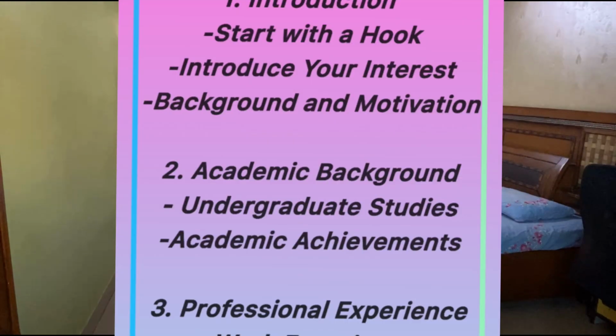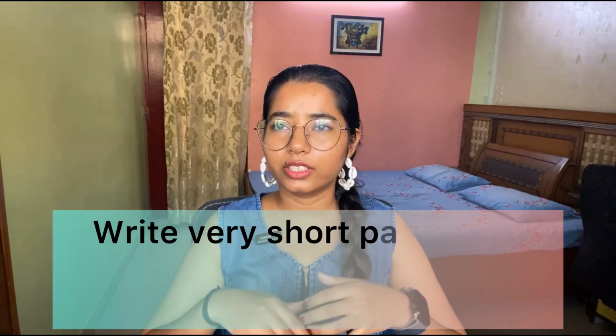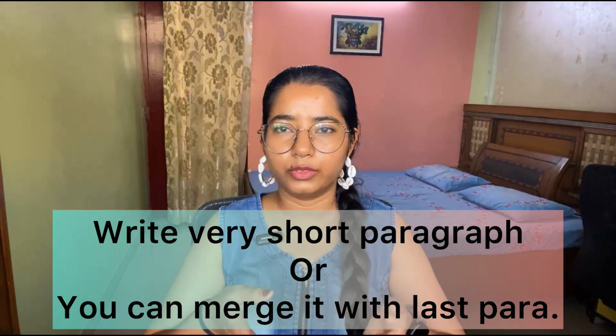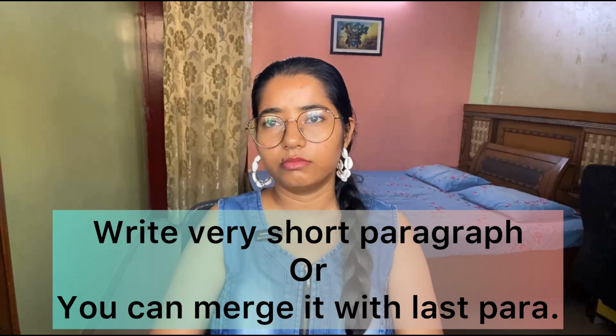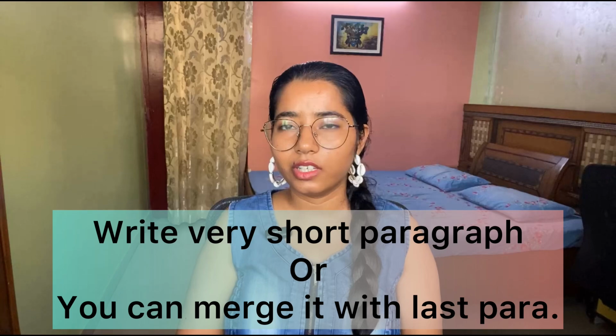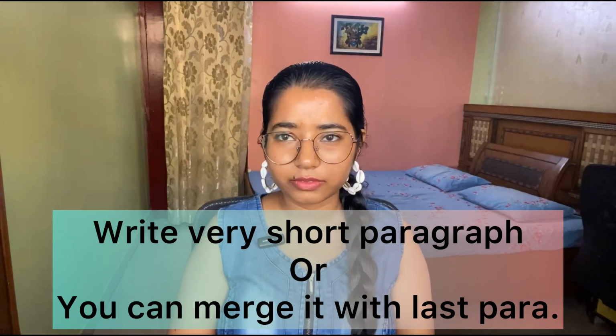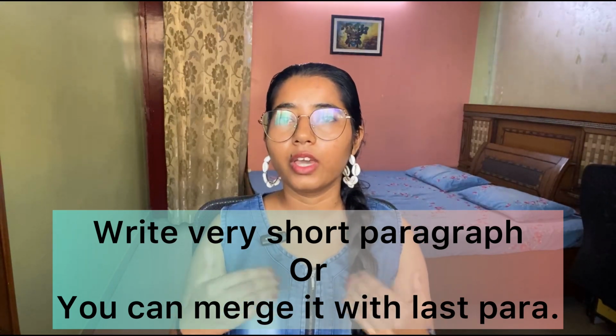Now move to the 4th section, which is extracurricular activities. Here is only one section, which is your relevant involvement. Talk about extracurricular activities that demonstrate your leadership, teamwork, or other soft skills. This includes involvement in duties, clubs, societies, and services. How they have shaped your personality, skills, and perspective. You just need to write how it contributed to your development.